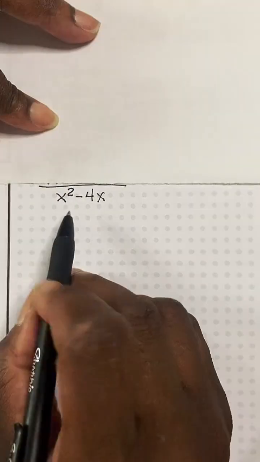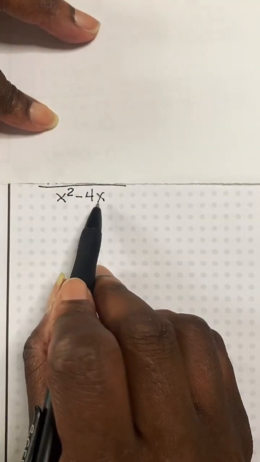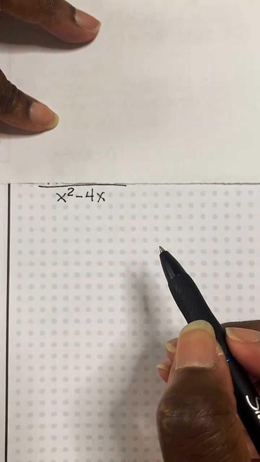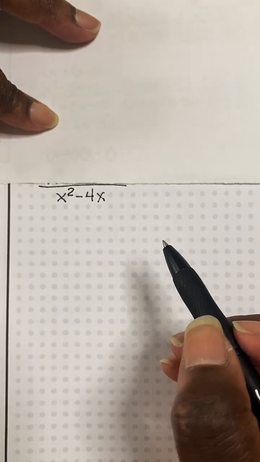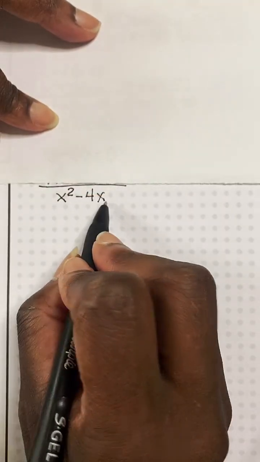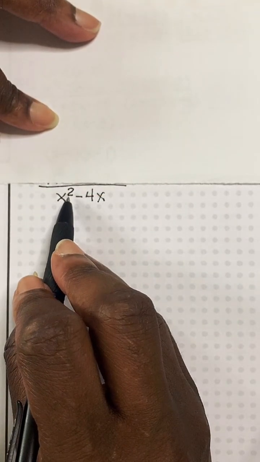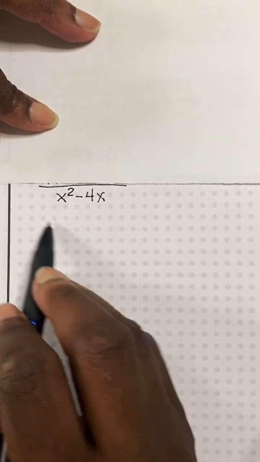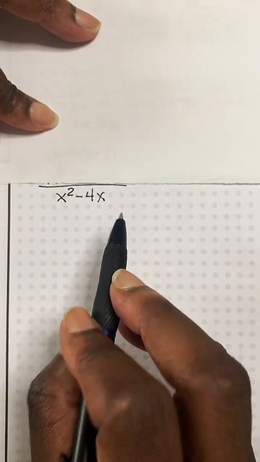All right. So, we have an x squared here. We have a 4x here. Okay. Alex. All right. Got you. So, this time, my highest degree is to the second power, but I have a binomial. So I'm not going to have two parentheses.